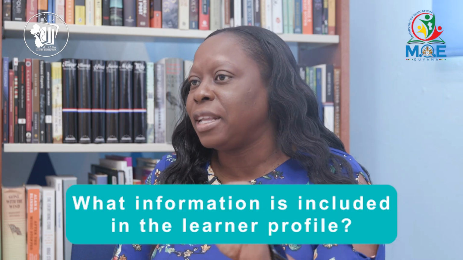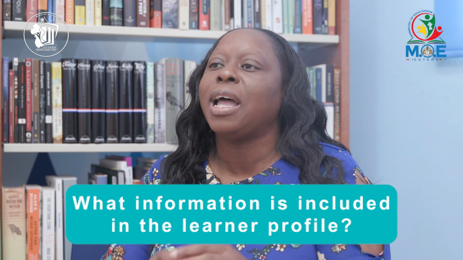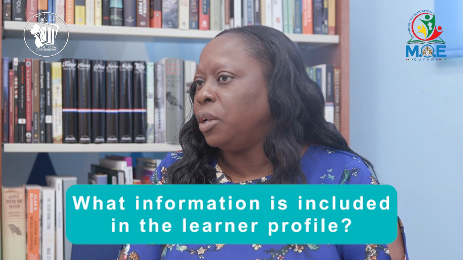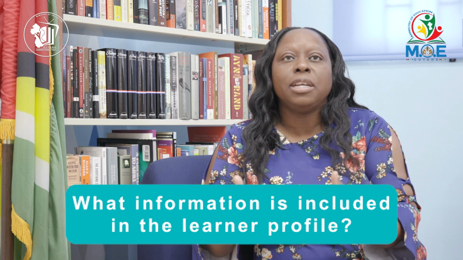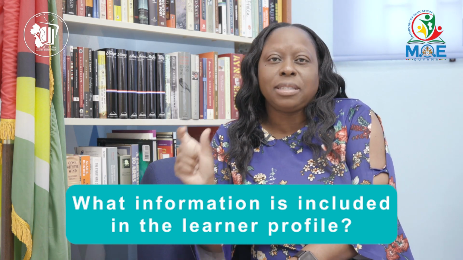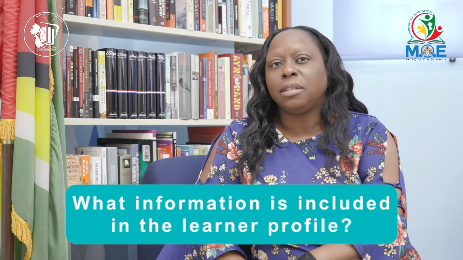What is included in a learner profile? Like I said earlier, information relating to the individual student. So you have different kinds of information. First, you can have social information about the learner, and then you can have more learner-specific information about that student. When we talk about social information, we want to go into the background of the student: where they live, what they like, what family structure he or she is from.